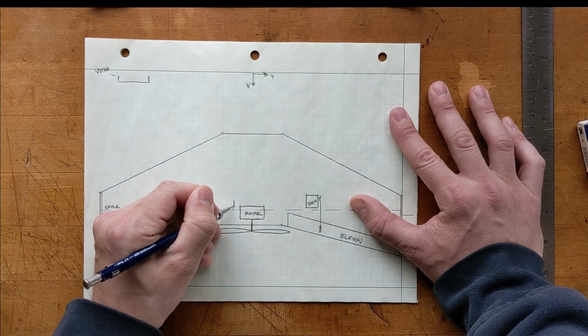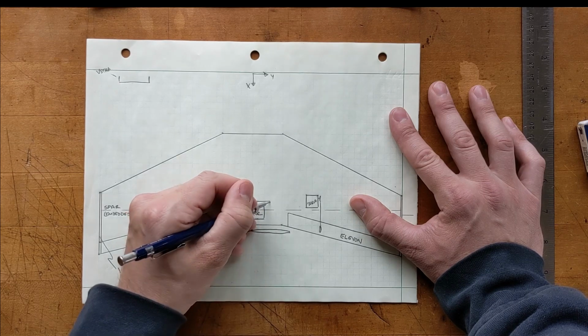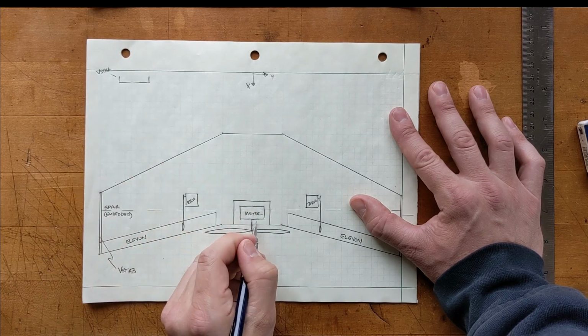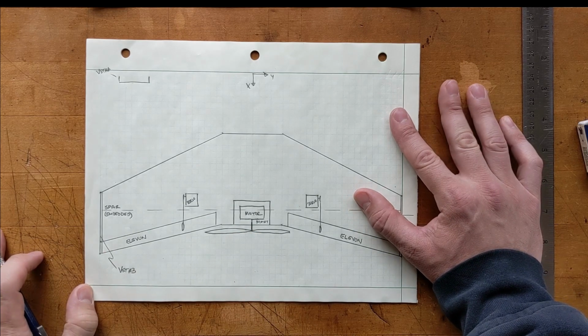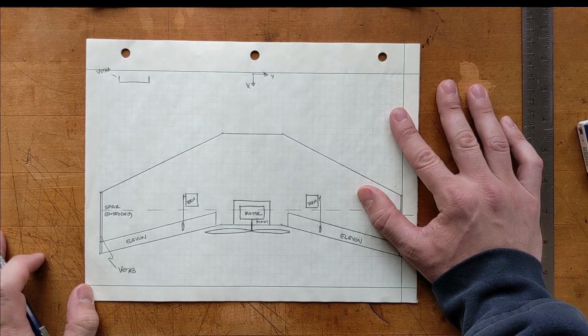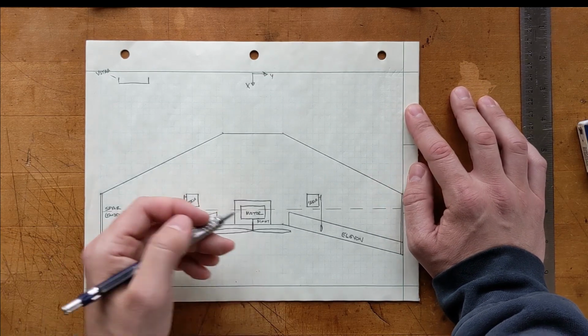And the motor will need to be secured to the aircraft with some kind of mount. Cool. Now, because of requirement 4, the aircraft has to be all electric. So that's an electric motor.